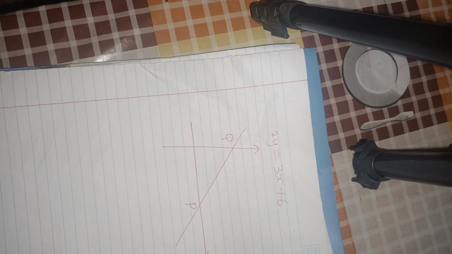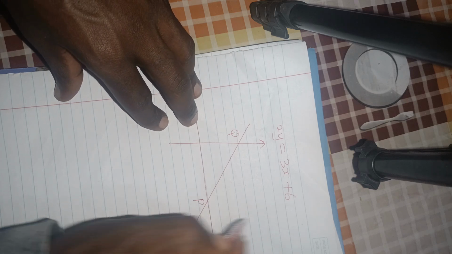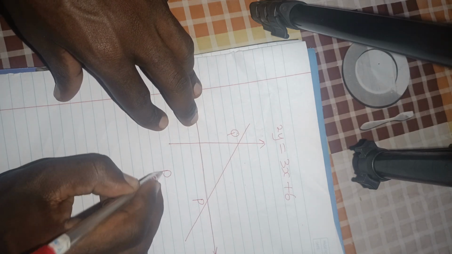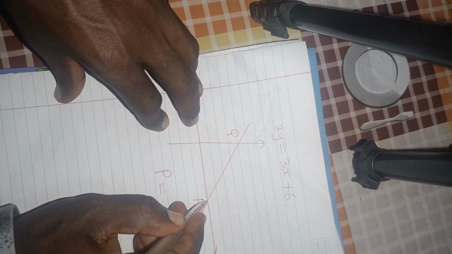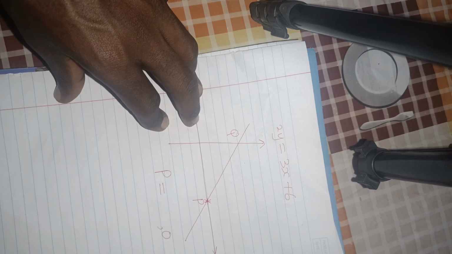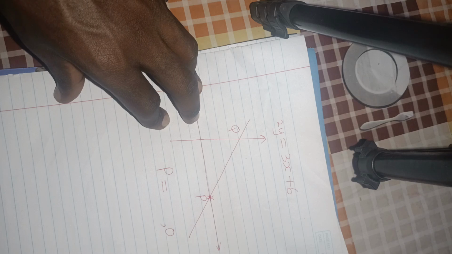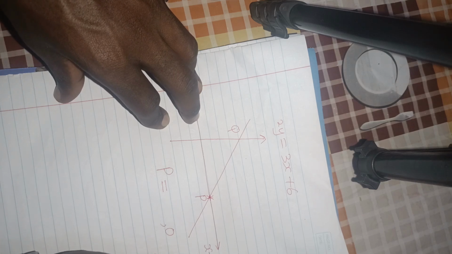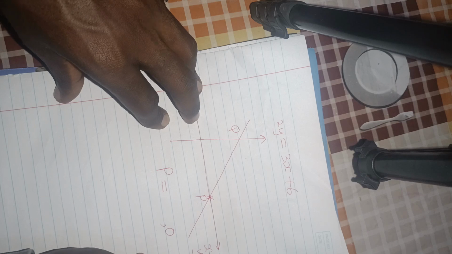So I'm supposed to first understand that the coordinates of P are obtained as follows. At this point P, I know very well that the coordinate y is 0. In other words, where the line cuts the x-axis, this is our x-axis, or you can also refer to it as y = 0.